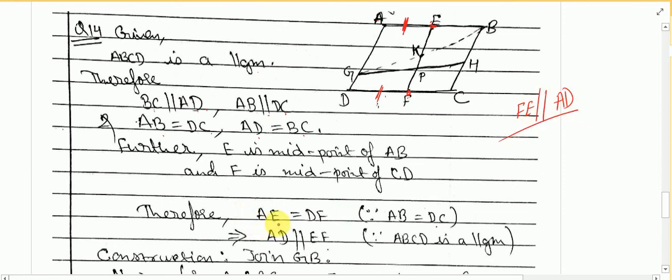So here I am trying to write that, therefore AE equal to DF. Why? Because E and F are midpoints and AB is equal to DC. And also this AD will be parallel to EF, since ABCD is a parallelogram.